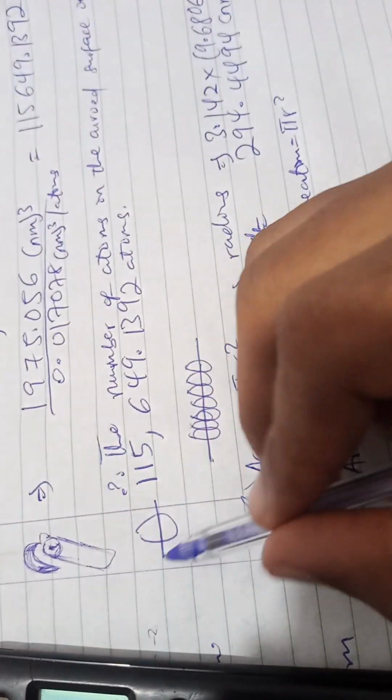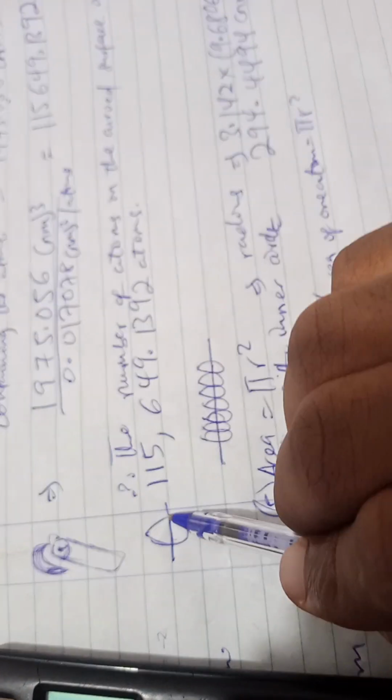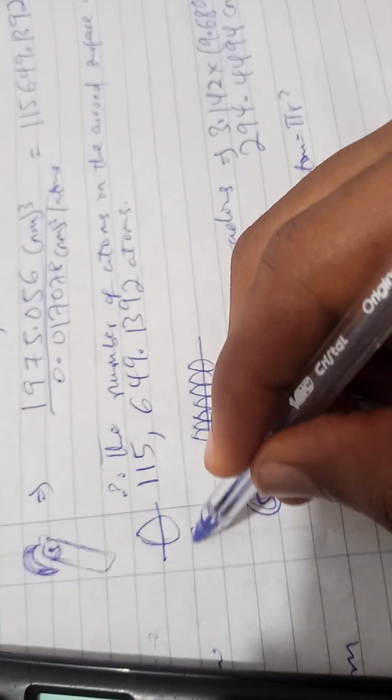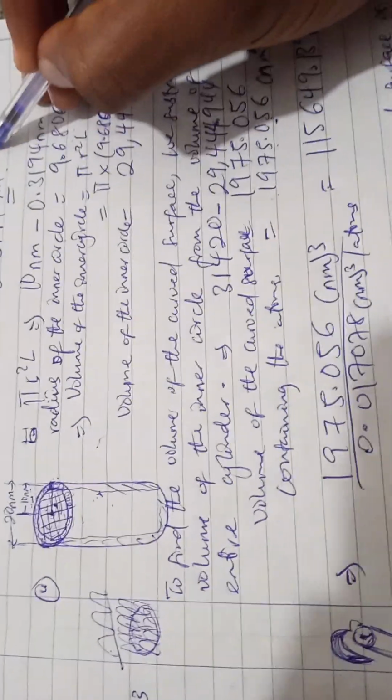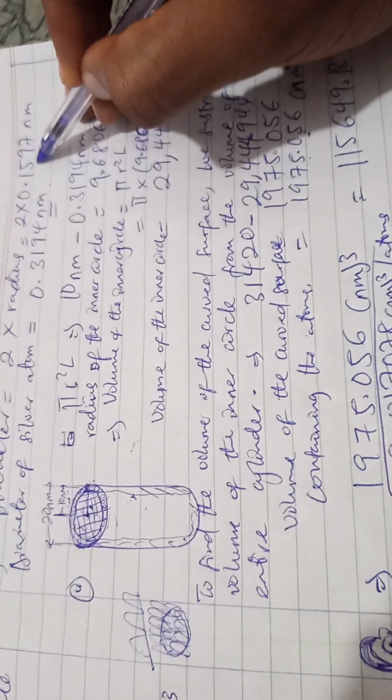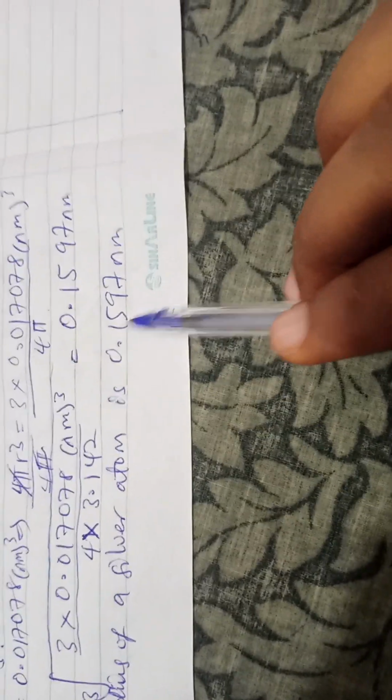That's also pi r squared, right? So we've sectioned through the atom and now we have a flat thing. Atoms are spherical, but because we are cutting through, we have a flat surface now, so we can find the area of what we have here. We have the radius of the atom to be 0.1597. We calculated that here. The radius of a silver atom is 0.1597.